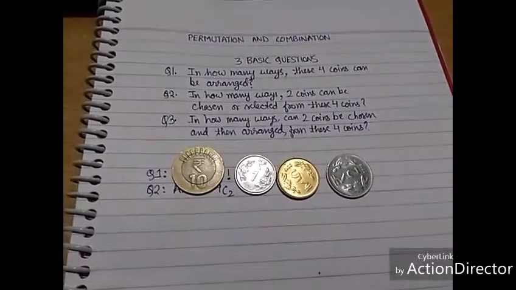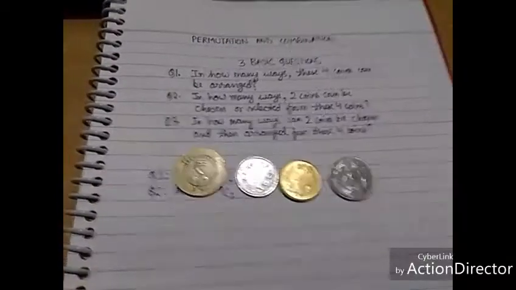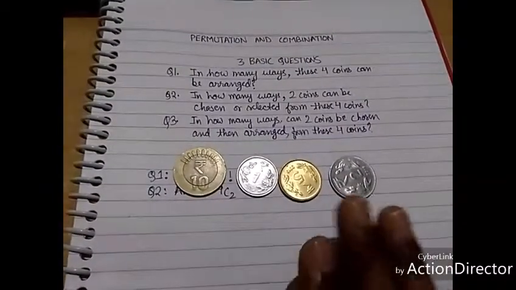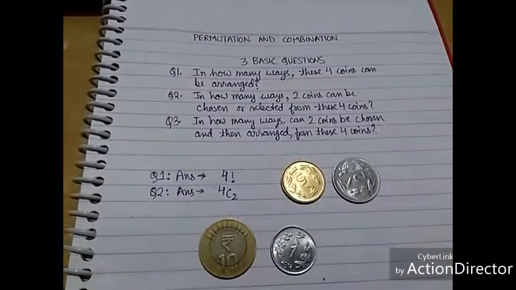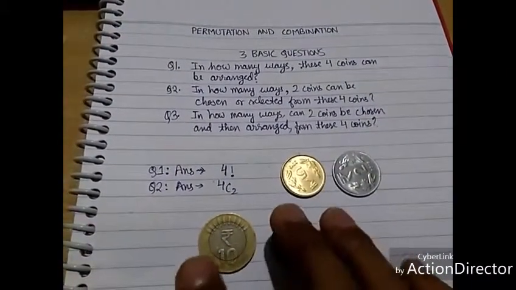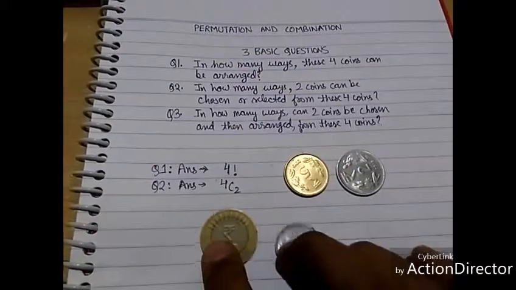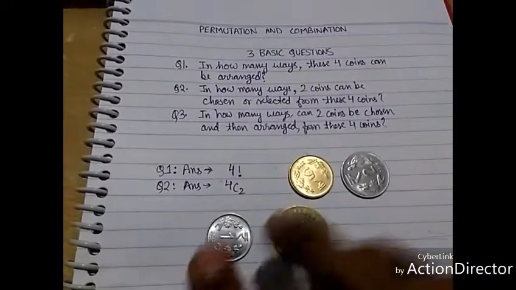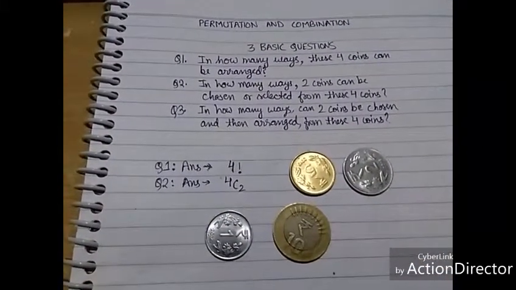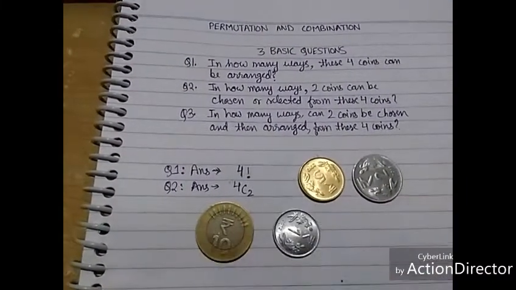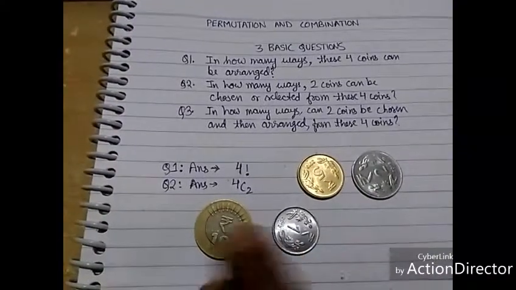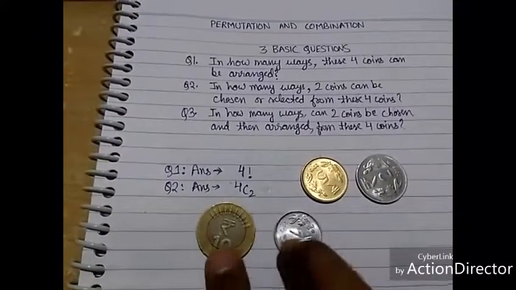First we have to choose, and then the order matters because we have to arrange also. So 2 coins can be chosen in, suppose I choose these 2, then this will be termed as 1, and this other arrangement will be termed as second. These 2 things now are different because we first choose 2 coins and then we can arrange them in 2 different ways, isn't it?